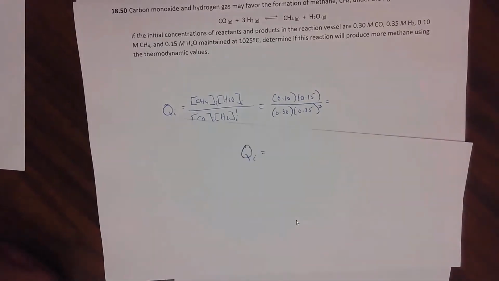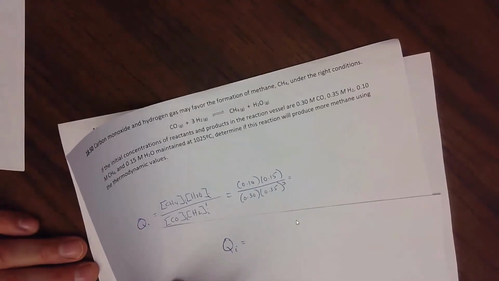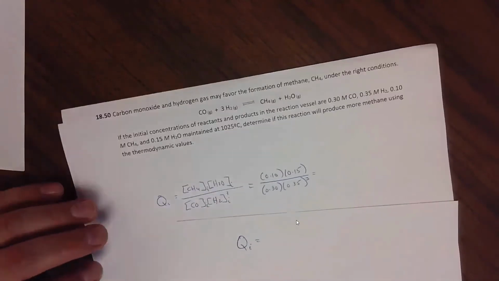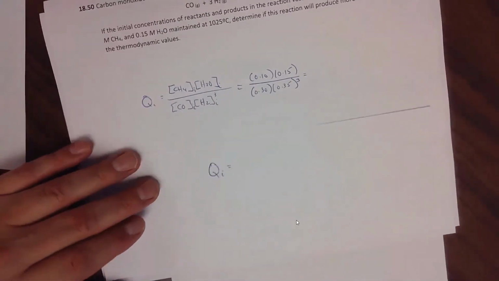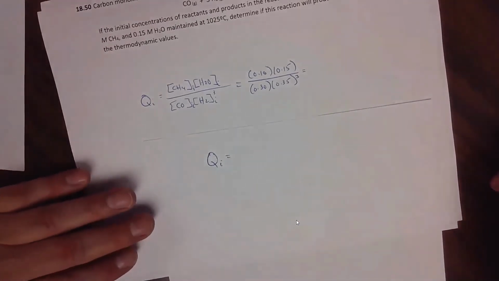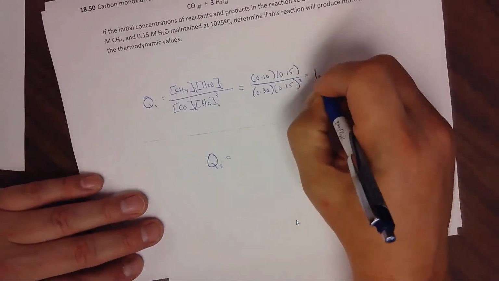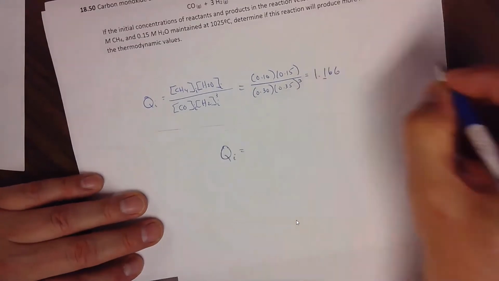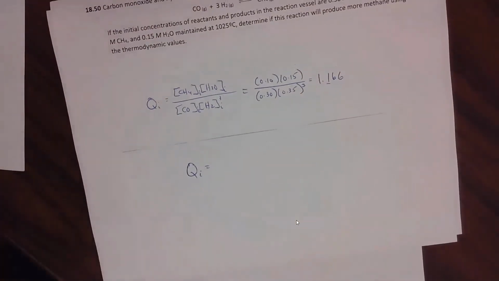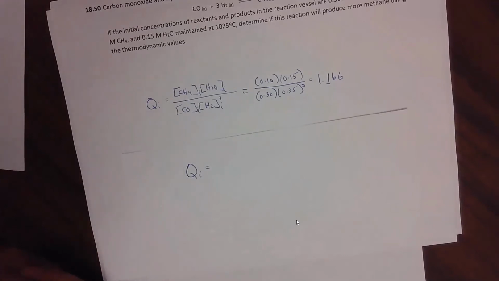I'd plug that into my calculator, and I will get 1.166. But now how do I get K? There are no K values to look up for this kind of reaction, right?